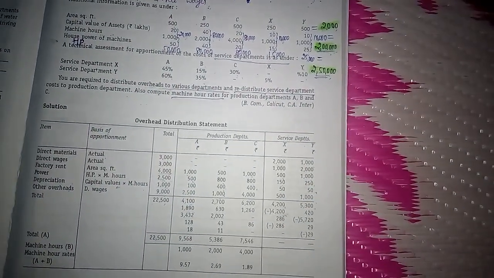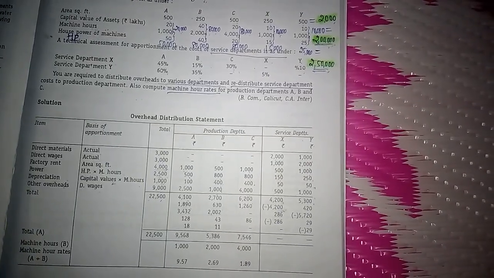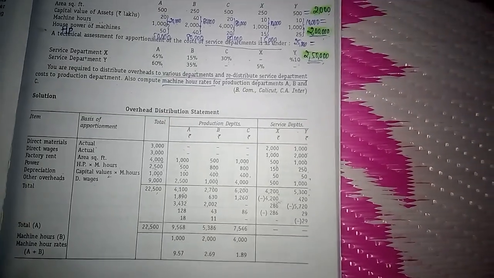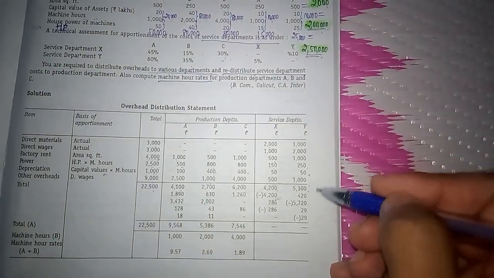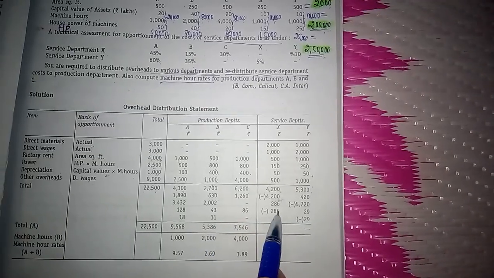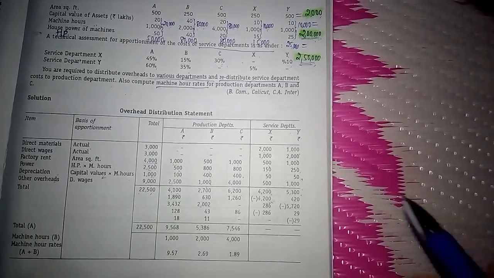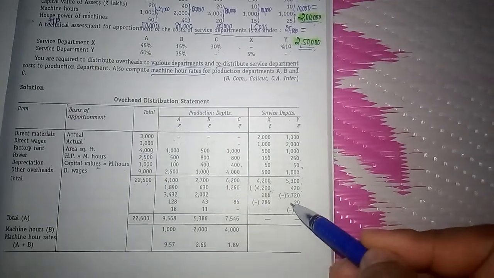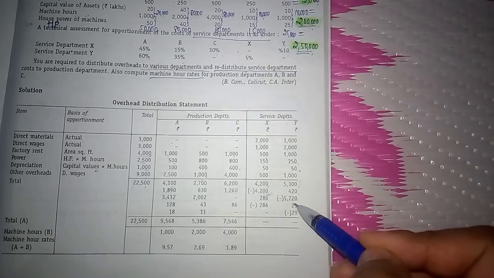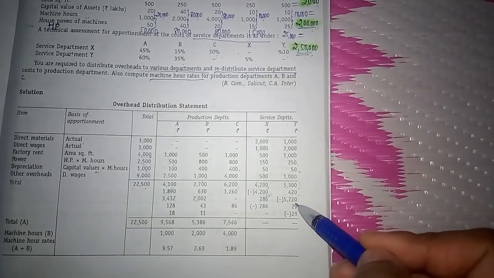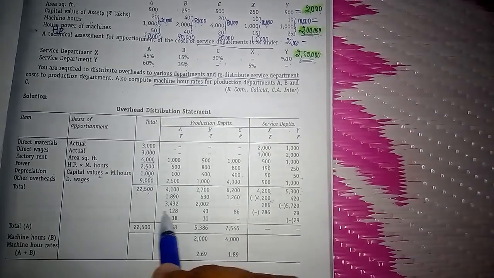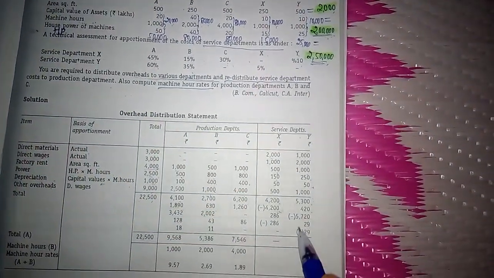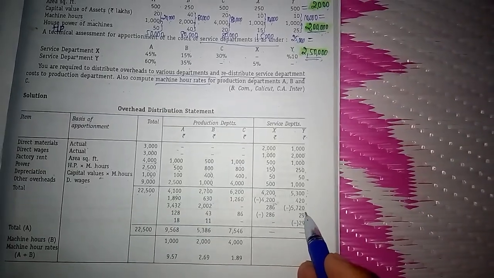So after distributing service department X expenses to the production department and service department Y, we are supposed to distribute service department Y's expenses to the production departments and service department X. So now the total of service department Y is 5,300 plus 420. It is 5,720. This 5,720 has to be apportioned to the remaining departments based on the given percentages. So here write minus 5,720.